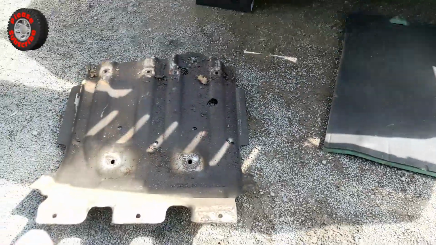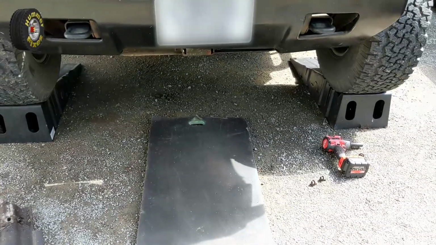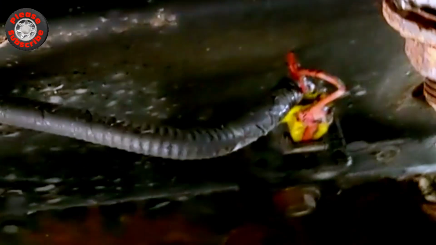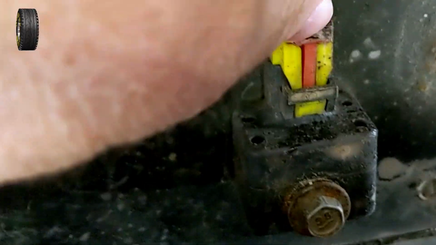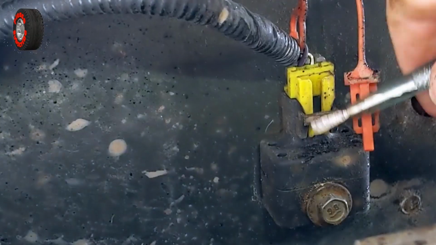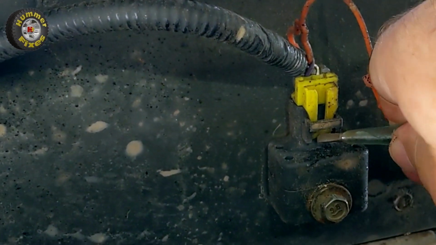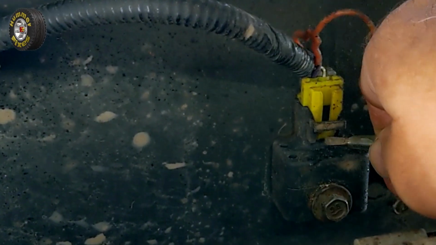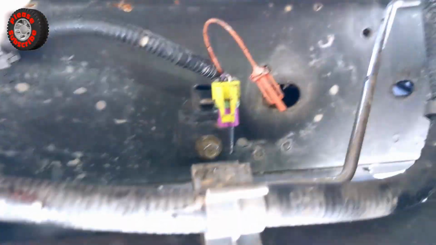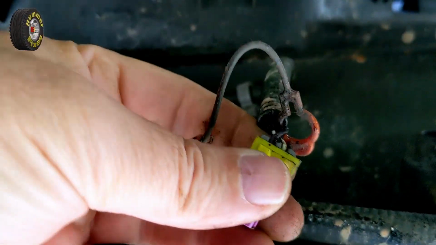So I've removed the engine guard and now we're left with tracing the wiring for the impact sensors. You can clearly see the right hand side impact sensor and also the left hand side impact sensor. To release the IP connector, you just pull on the tab, get a screwdriver and just press in on the bottom tab, and then it should just unplug just like that.